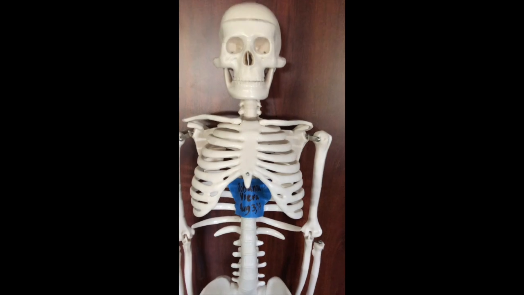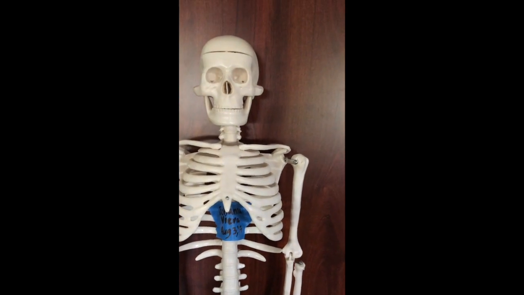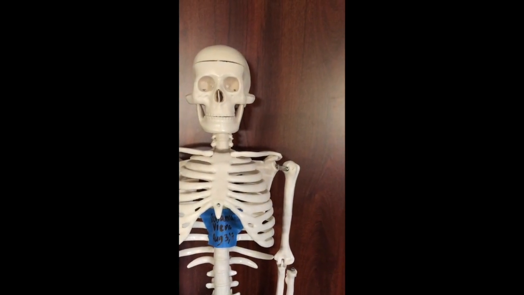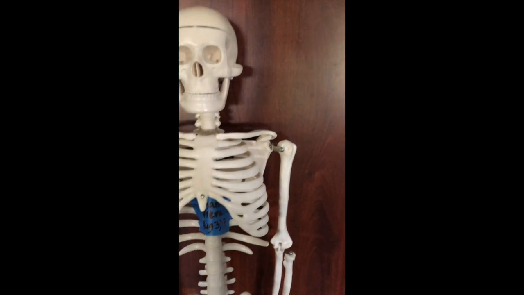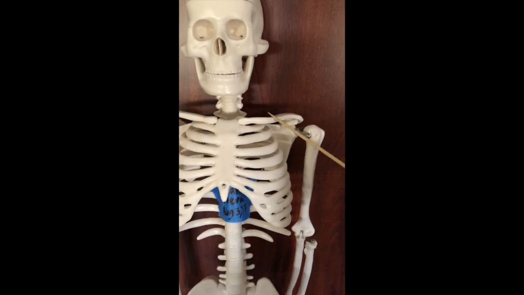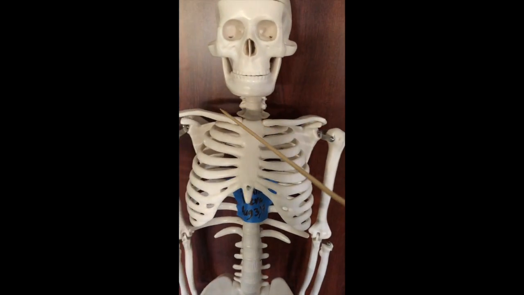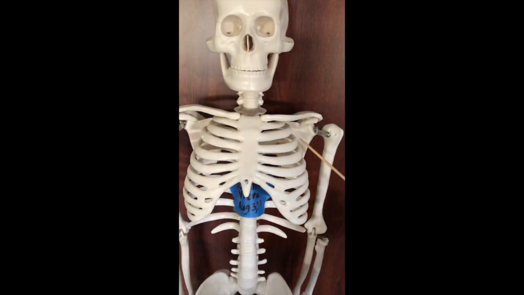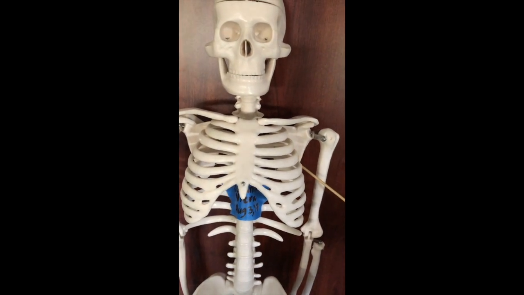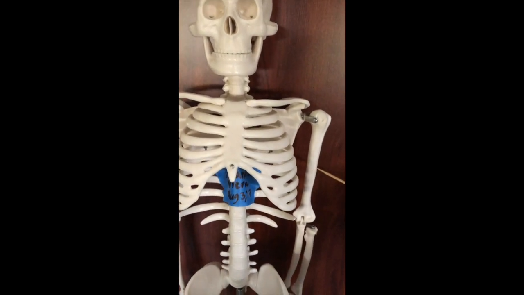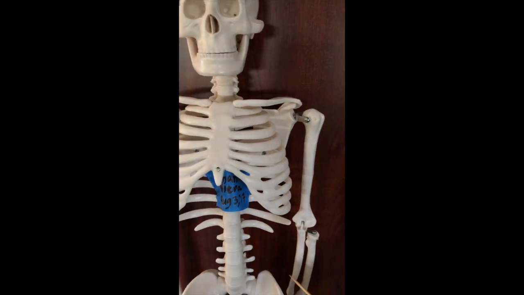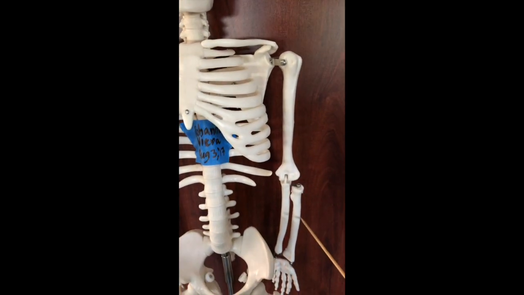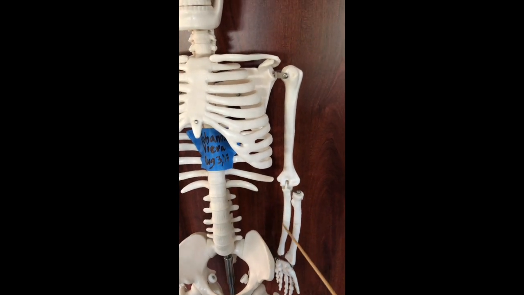This is the appendicular skeleton, the pectoral girdle and upper limbs. We have the clavicle, the scapula, the humerus, the radius, and the ulna.